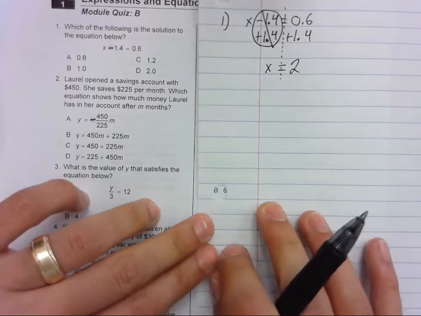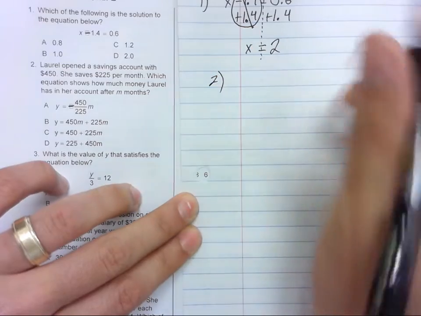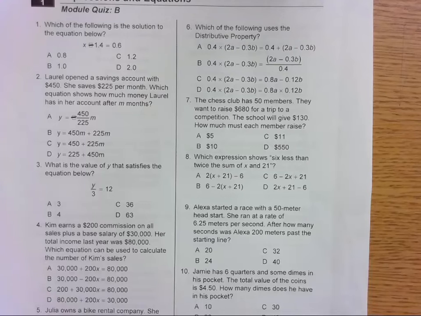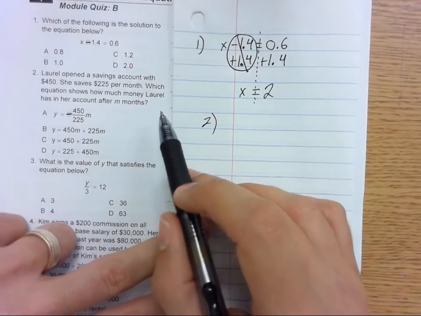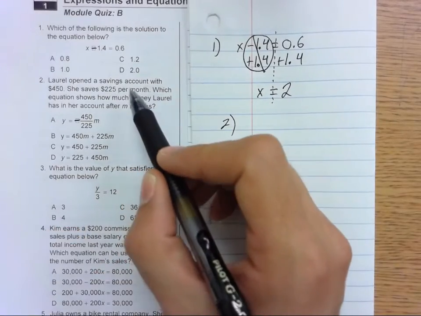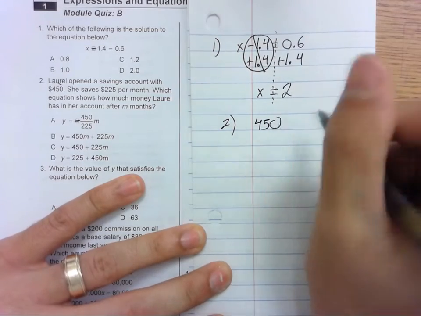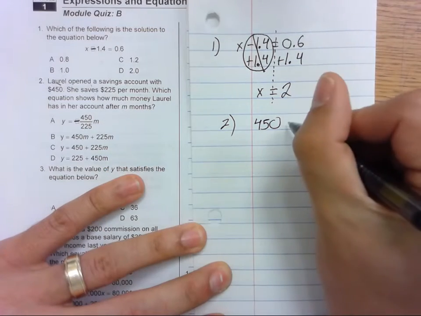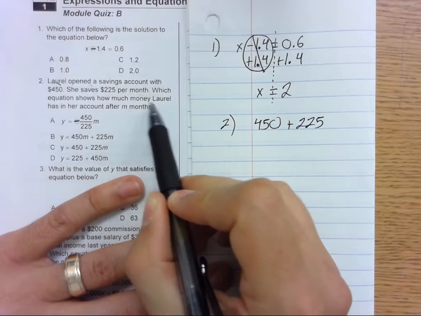2. Laurel opens a savings account with $450. She saves $225 per month. Which equation shows how much Laurel has in her account after M months? Okay, so she opens it up and she has 450. So this is the start. So she starts with 450. Then she saves, which means her account will increase by this much per month. So it increases by $225. Which equation shows how much she has after how many months?